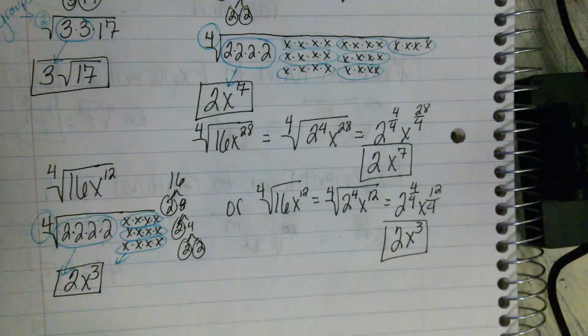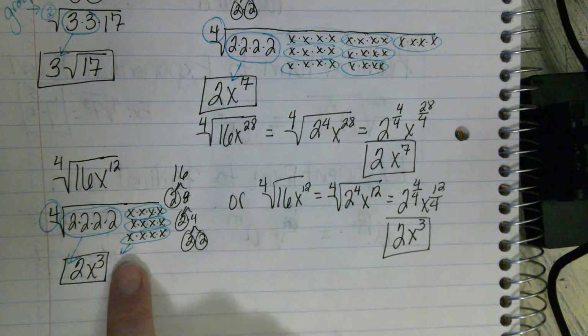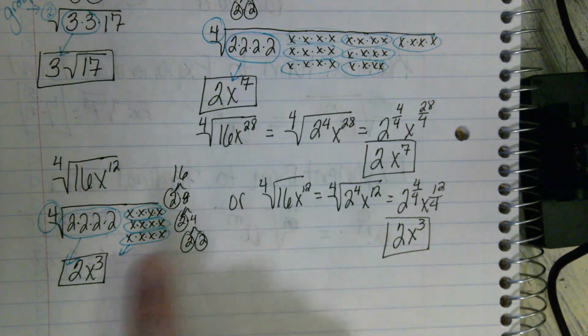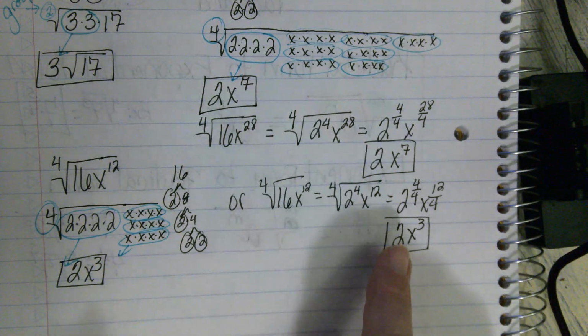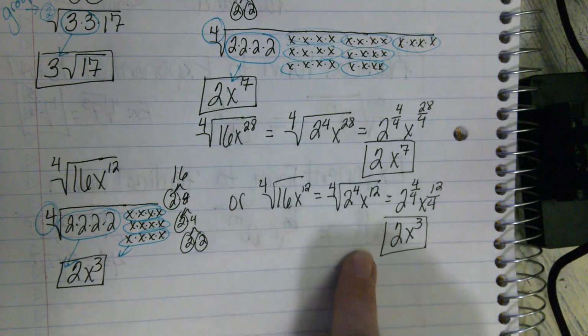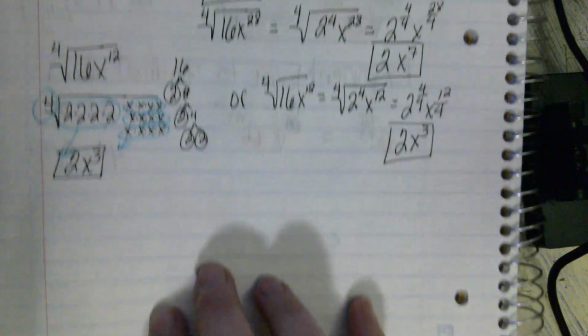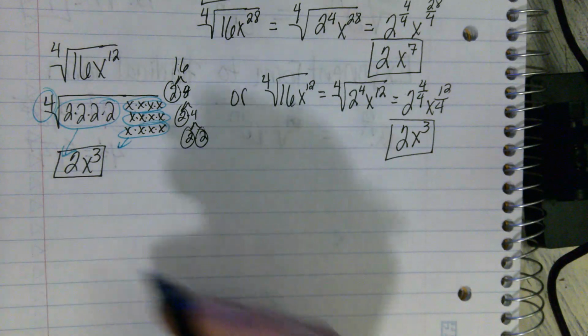I'm going to be honest, I'm more partial to this method over here just because I've used it a lot more in Algebra 1. But I do want to show you some more examples of our exponential form just so you can get comfortable with it. When we start to see negatives, it makes it a lot easier, I think. So let's try this.